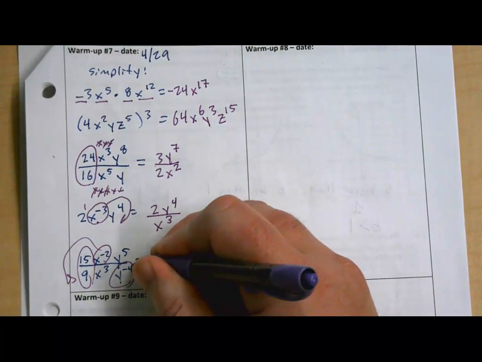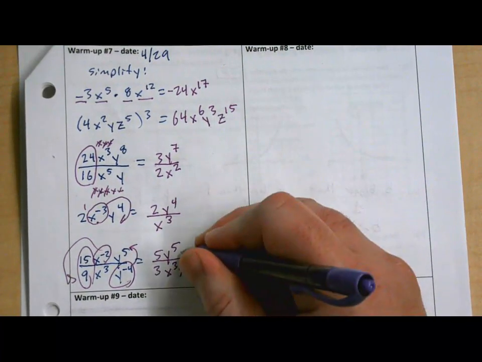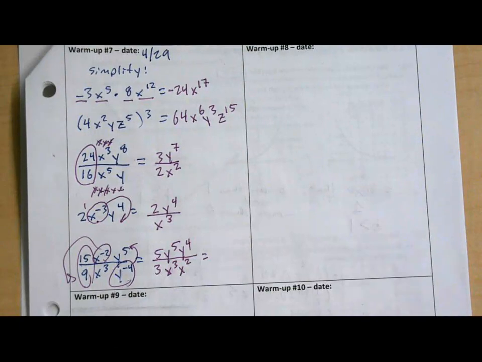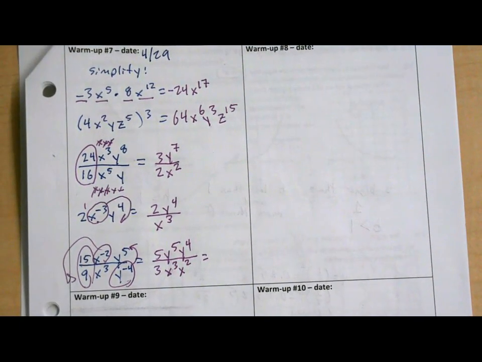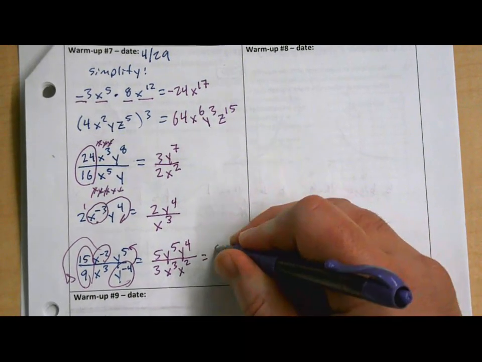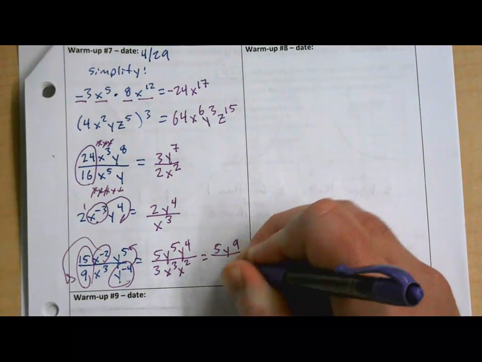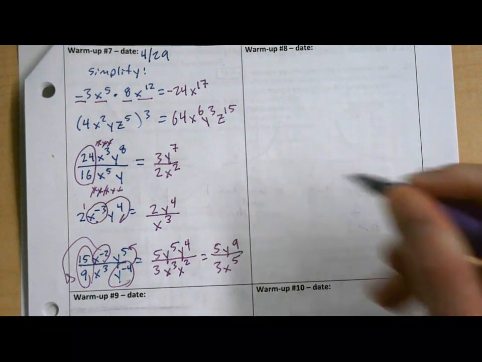And this y to the negative 4th is going to come up top. That's going to become y to the positive 4th. And then we can do one more step to combine the x's and the y's together. Final answer here would be 5 y to the 9th on the top, 3x to the 5th on the bottom.